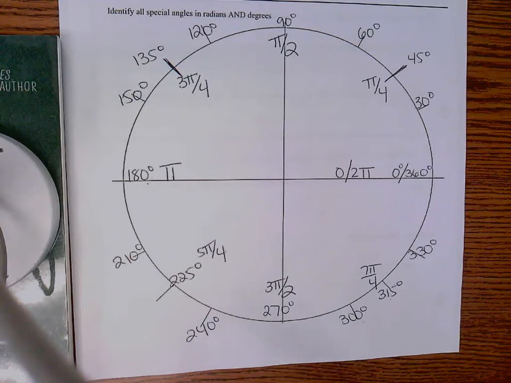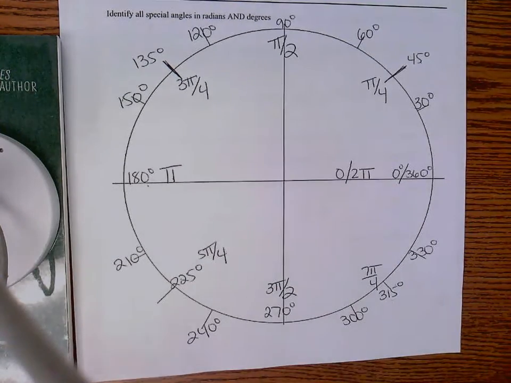So anytime you're taking the sine or cosine of pi over 4, it's just a 45-degree angle. It's root 2 over 2. It's just going to be positive or negative based on which quadrant you're in.